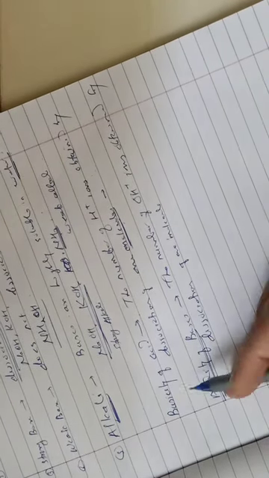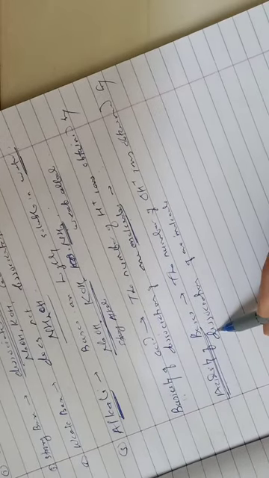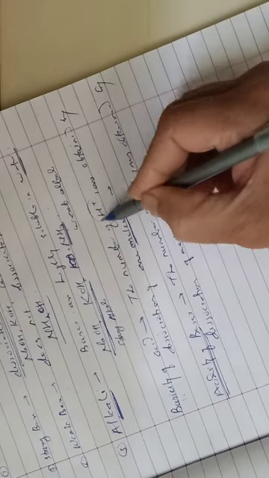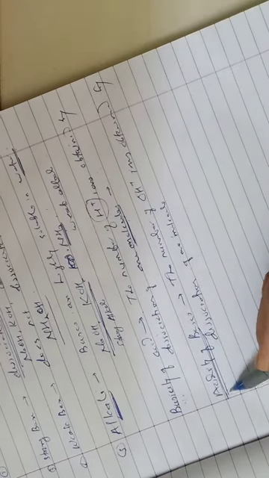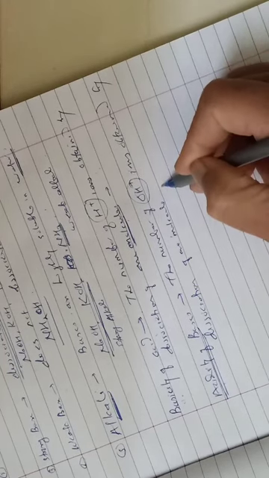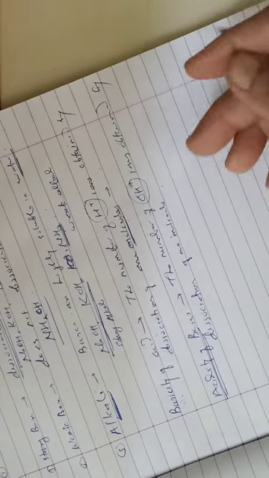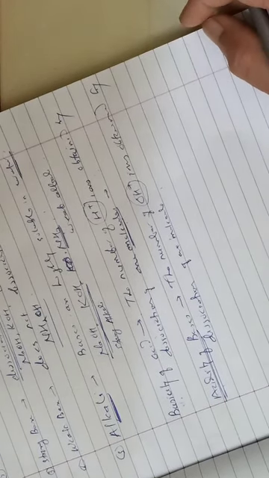Okay, so both the basicity of acid and the acidity of base are the same. Only difference is that in the basicity of acid, hydrogen ions form. In the acidity of base, hydroxyl ions are formed. Okay, so those are the different types of acids and bases that can be used in our day-to-day life.